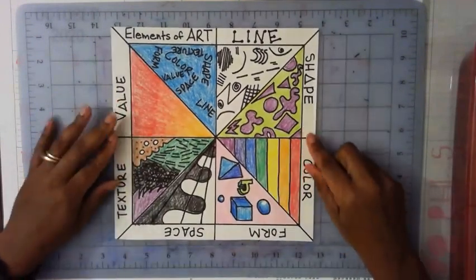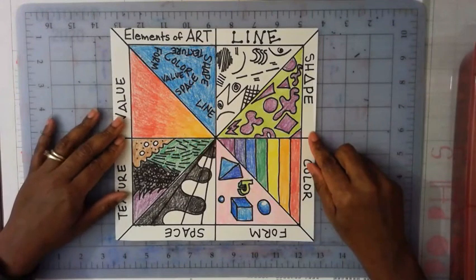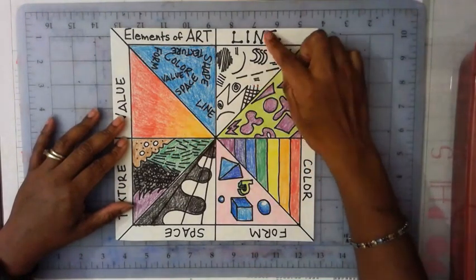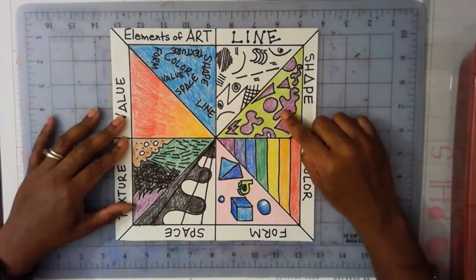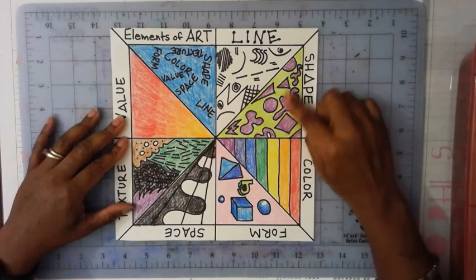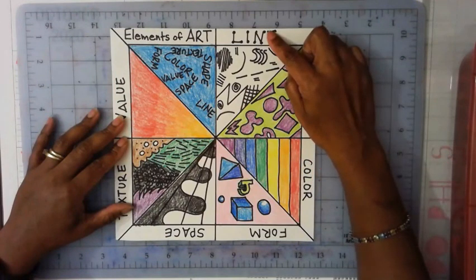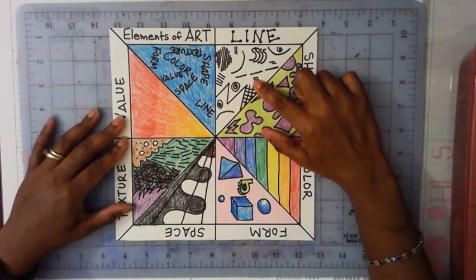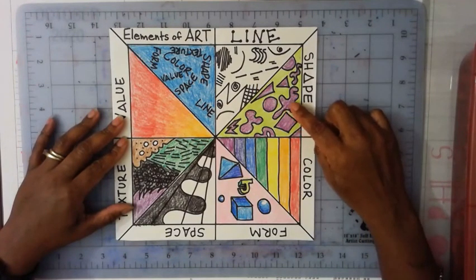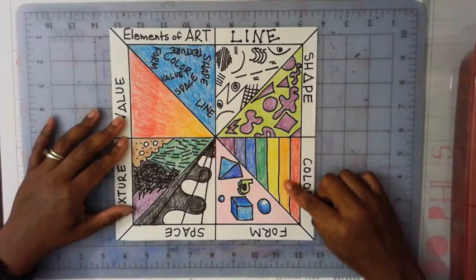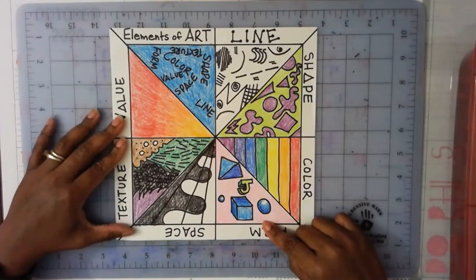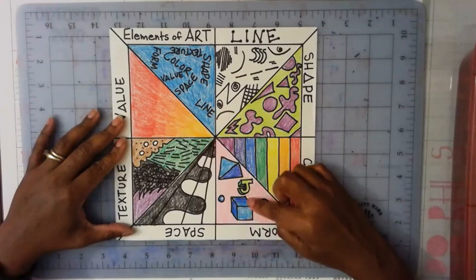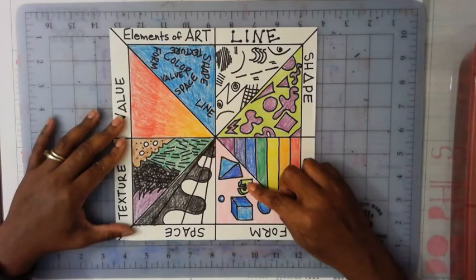You're going to create an elements map, and you are going to put an example of each element inside the triangular shaped space. So for example, you see here with line, I put all kinds of lines there. Shape, I put all kinds of shapes. I put geometric and organic shapes. I put the colors of the rainbow where color is. In form, I actually drew some three-dimensional shapes. I also put a letter there.